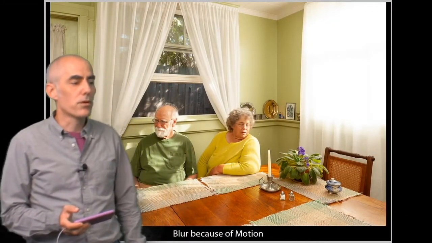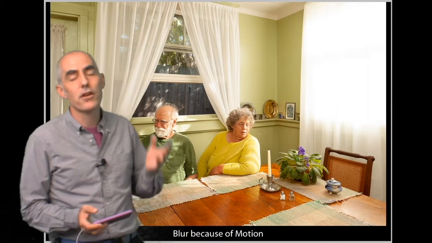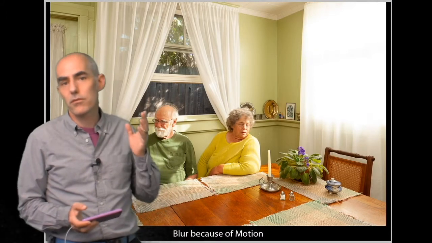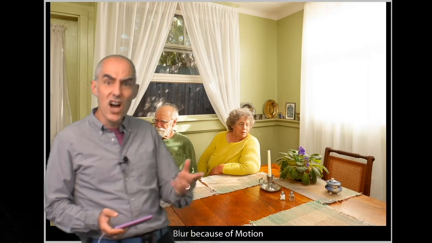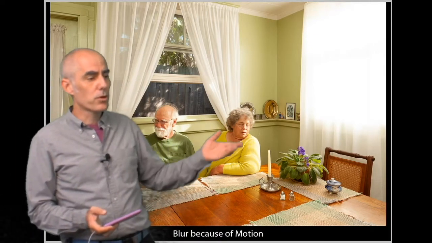That is distinct from another kind of blur, which is blur because of motion. Remember, again, these are objective things. We look at the picture, we can tell they're there. There's no arguing about it. Nobody's like, no, man, it's really in focus. So this is blur because of motion.